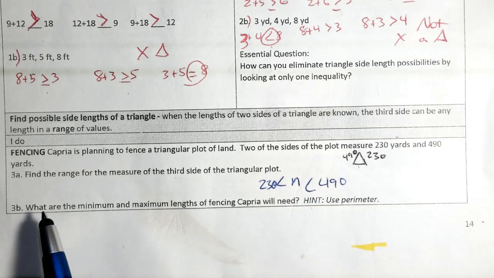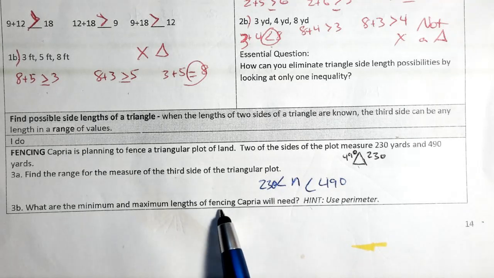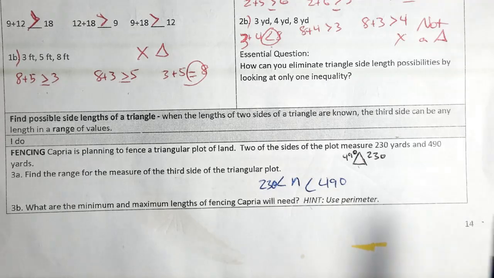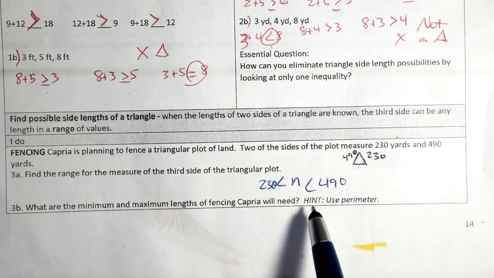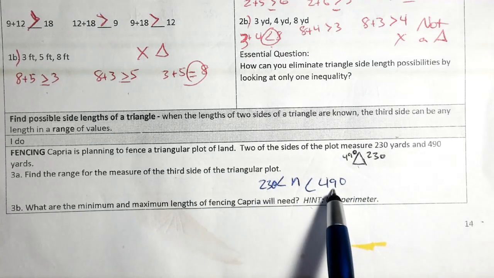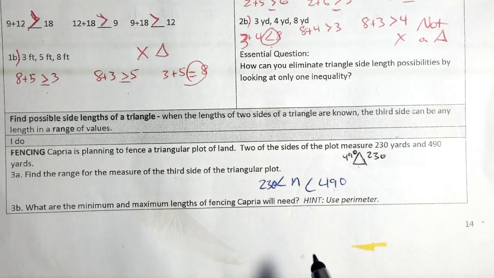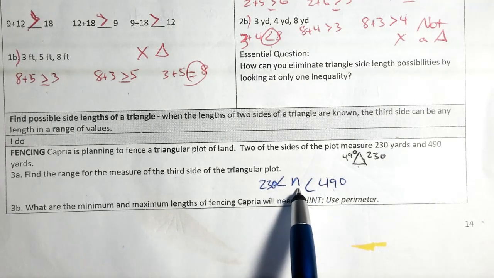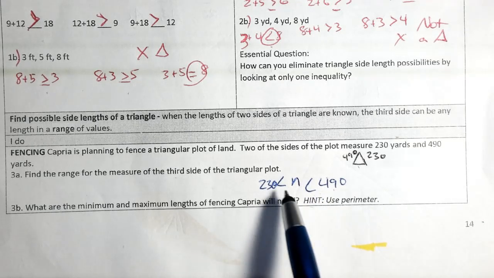All right, and then down below here, 3B, what are the minimum and maximum lengths of fencing Capria will need? Hint, use the perimeter. So for the perimeter, that would be all three sides. So the perimeter would be at minimum this plus this. So that's going to be the lower number, because it has to be greater than that.